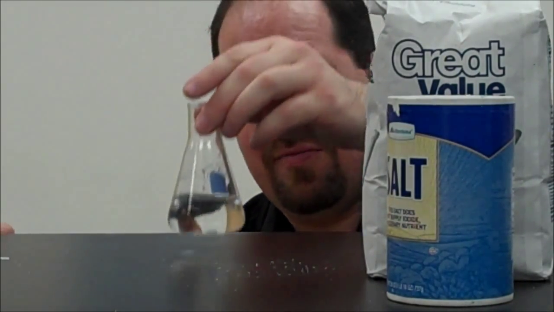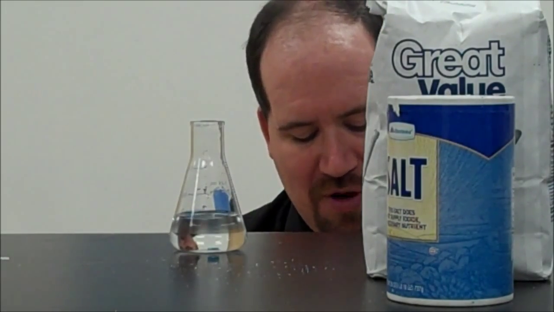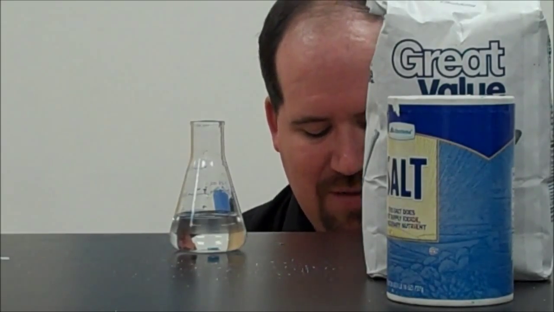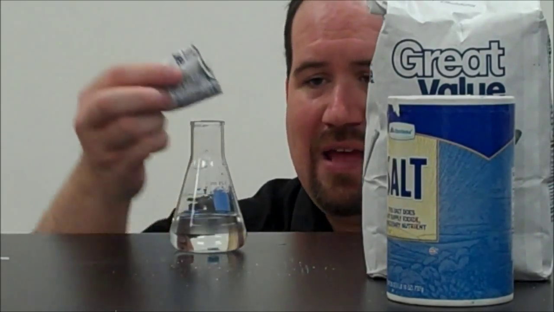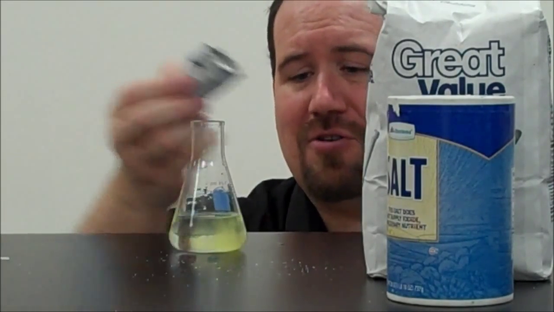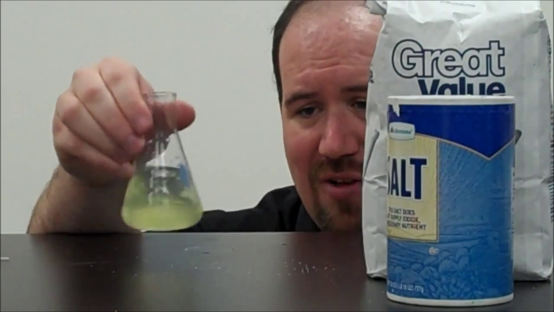If we take an Erlenmeyer flask and open up a package of Kool-Aid, and I'm going to use the really cheap lemonade, and add in our powder mix, our lemonade quickly becomes dissolved.